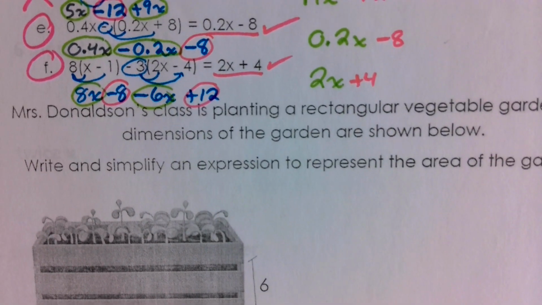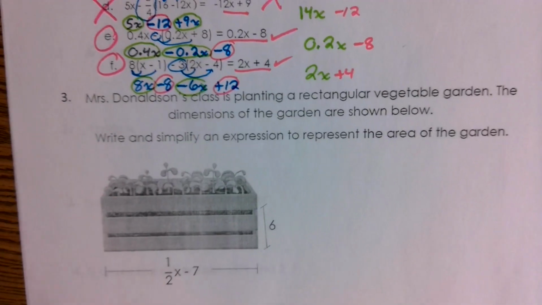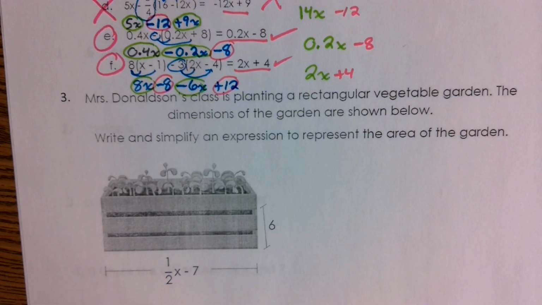All right. The last one. Mrs. McDonaldson's class is planning a rectangular vegetable garden. The dimensions of the garden are shown below. We want to write and simplify an expression to represent the area of the garden. How do we find area if this is a rectangular shape? Length times width. That's all you're going to be doing.